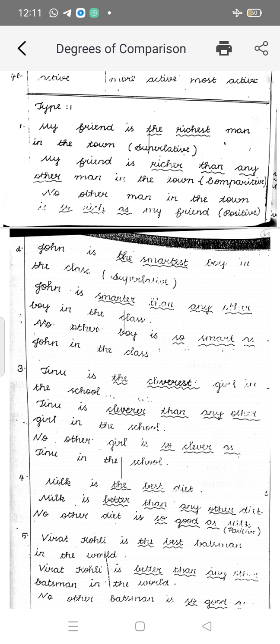My friend comes in the topmost, so we are using the superlative. No other person will be there, only he is the richest person. That is the way we use it in superlative.